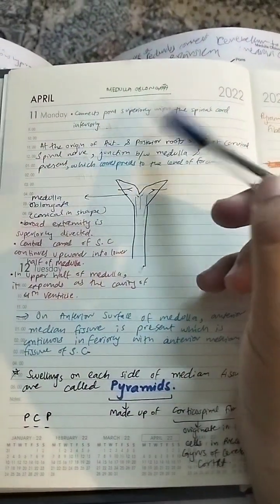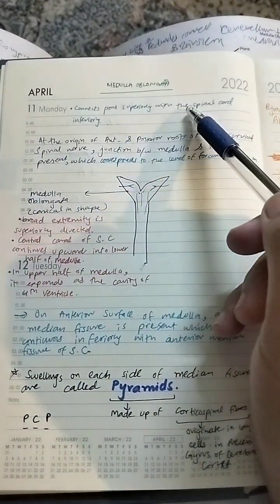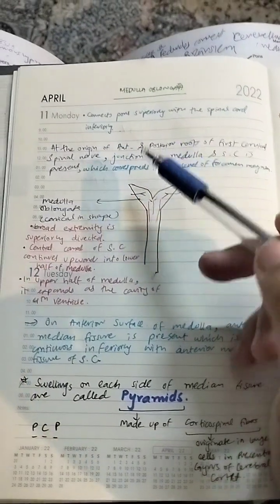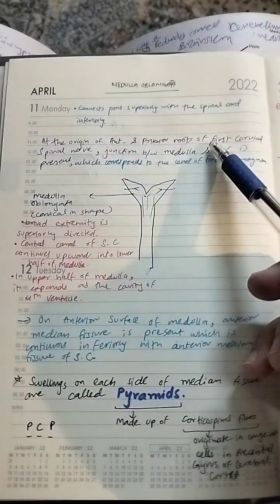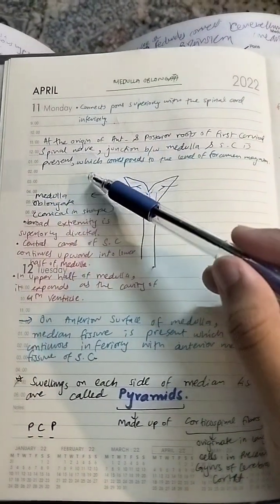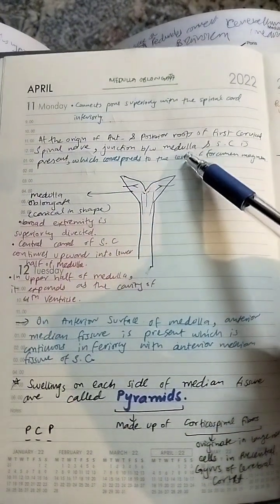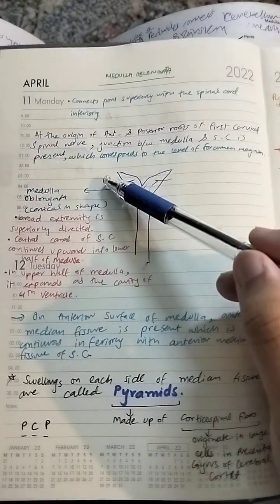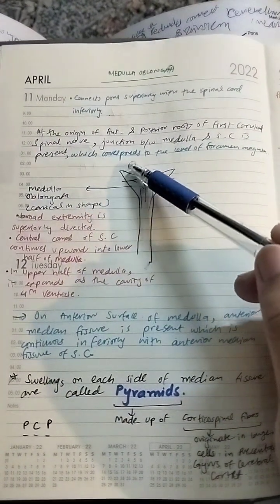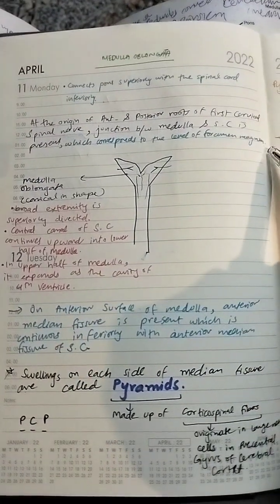The medulla oblongata is going to connect the pons superiorly with the spinal cord inferiorly. At the origin of the anterior and posterior roots of the first cervical spinal nerve, the junction between the medulla and the spinal cord is present, which is going to correspond to the level of the foramen magnum.